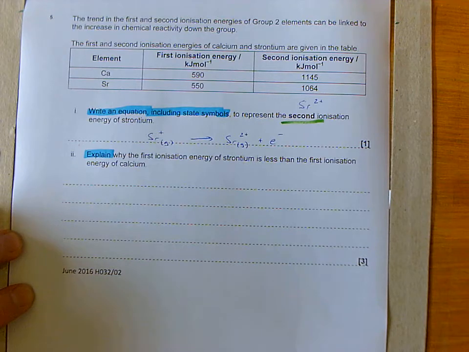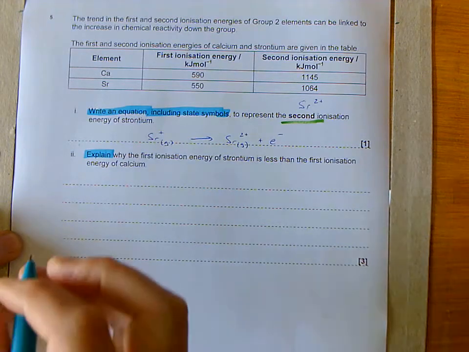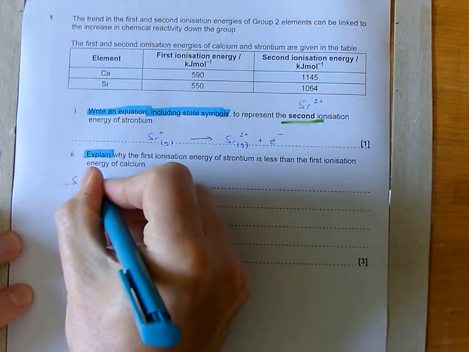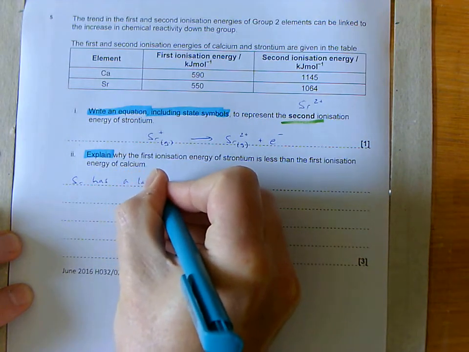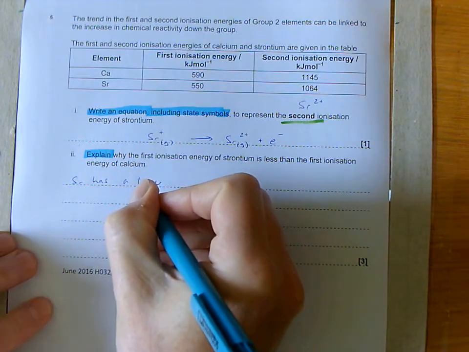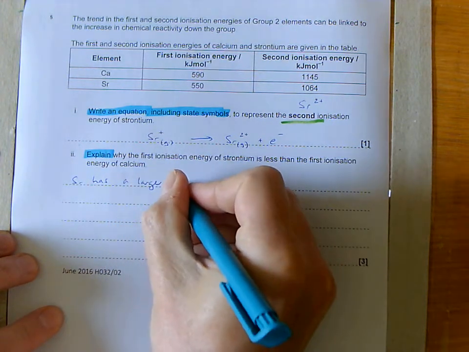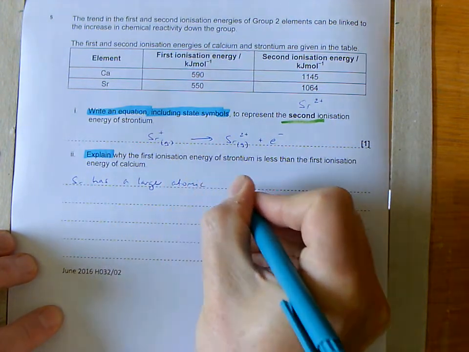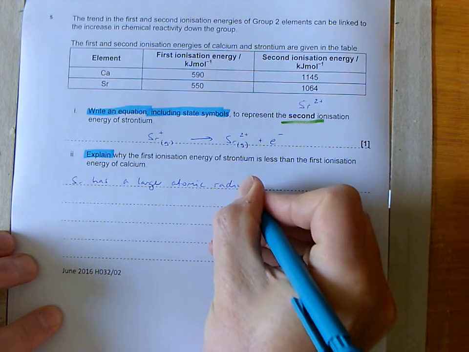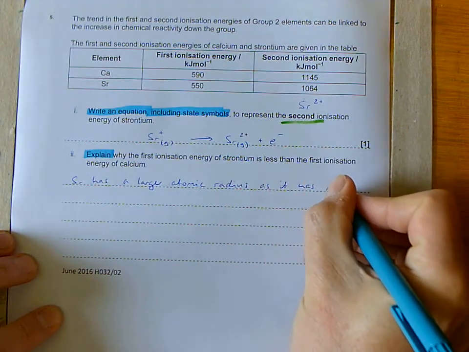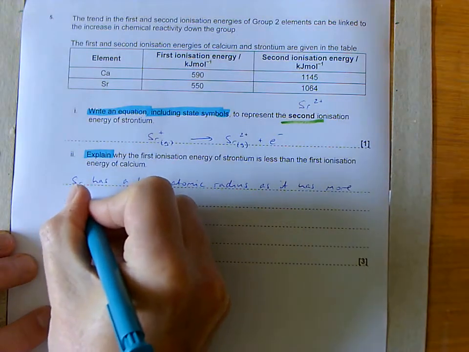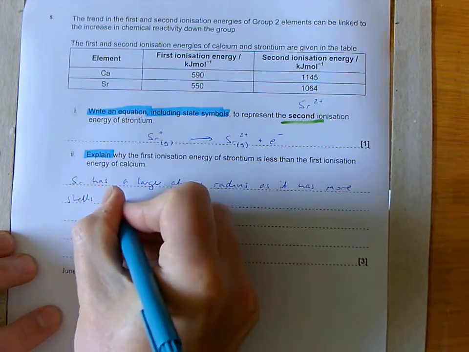And then the second part, explain why the first ionisation energy of strontium is less than the first ionisation energy of calcium. So what we're going to be saying here is strontium has a larger, important to say larger, not just large, because we're comparing it to calcium, atomic radius, as it has more shells than calcium.